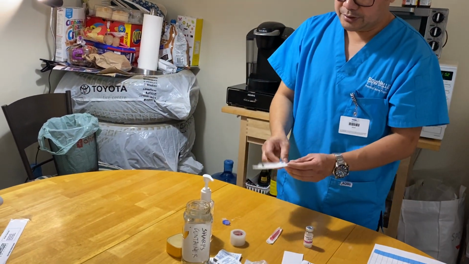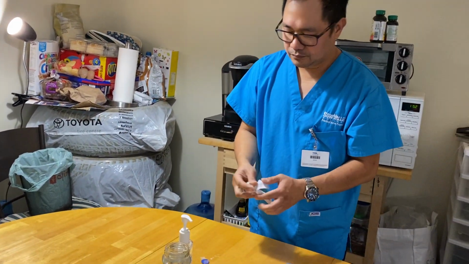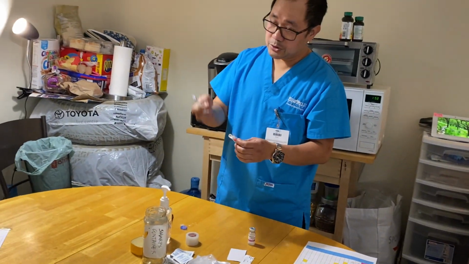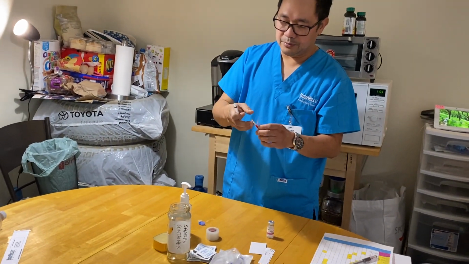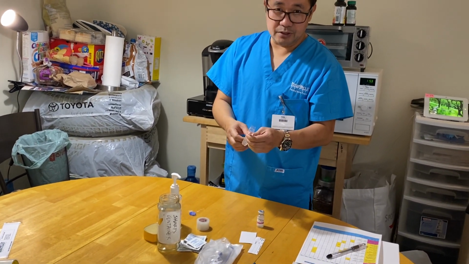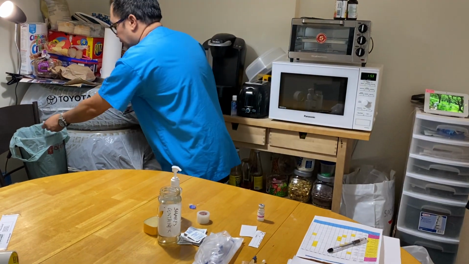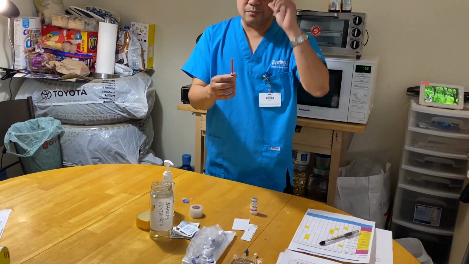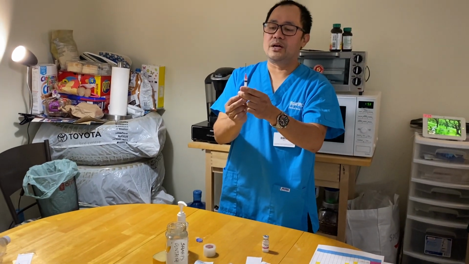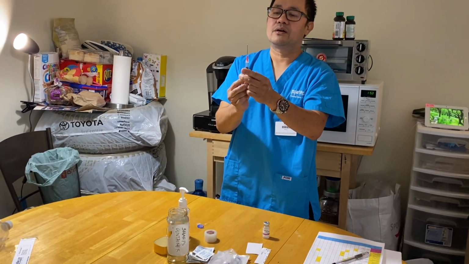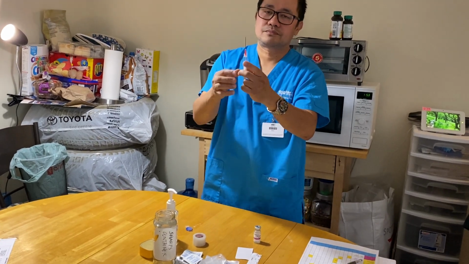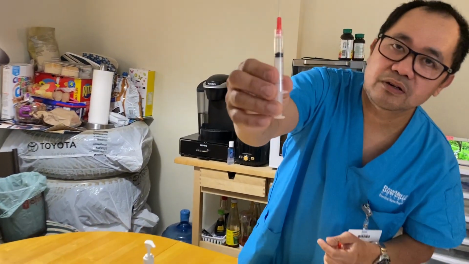I'm going to open my 3 cc syringe, making sure that I don't touch the inside of the plunger. I'm going to open the blunt fill needle without filter, making sure that I don't touch the shaft to prevent contamination. So I need 1 ml of air. It's at 1 ml of air.